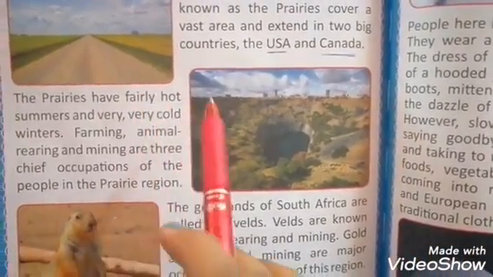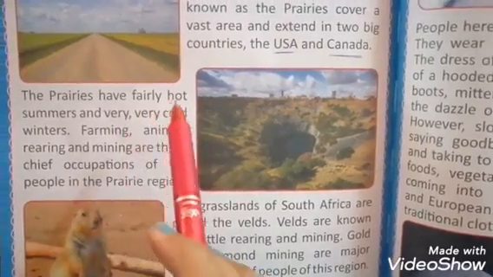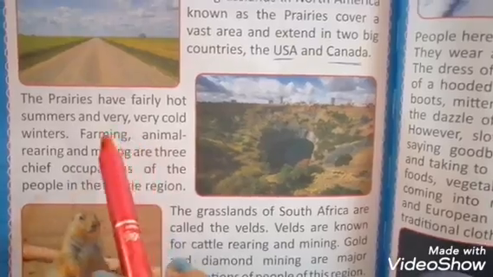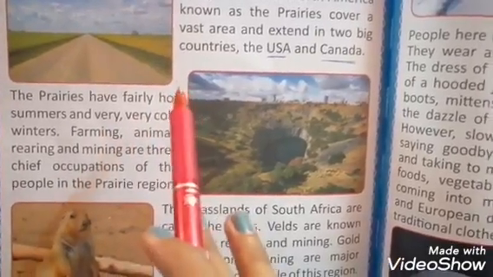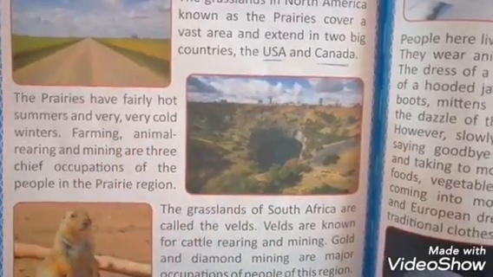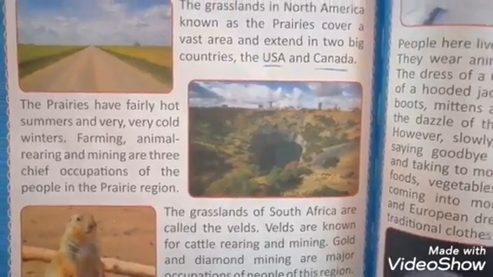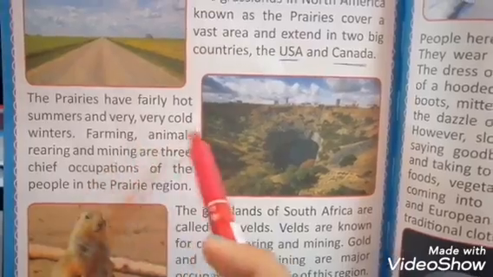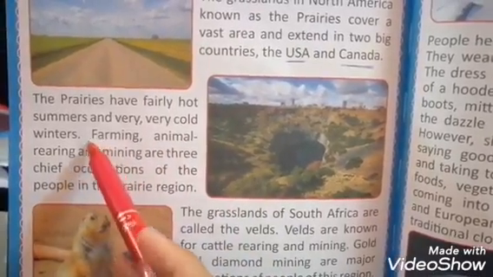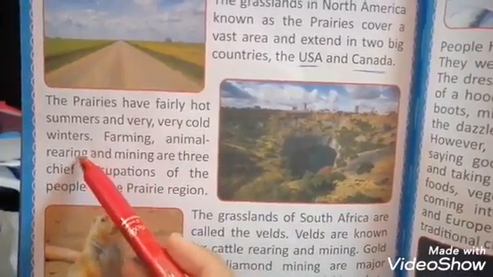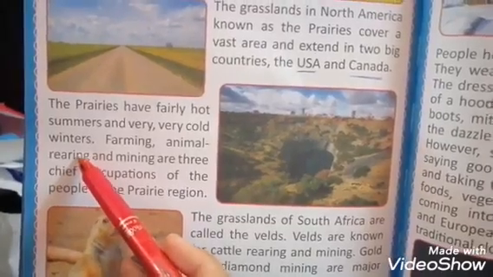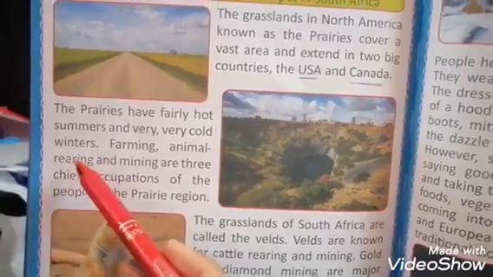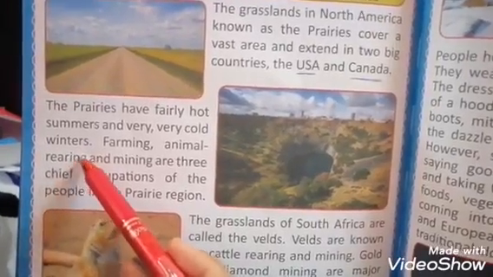The prairies have fairly hot summers and very, very cold winters. The prairies, this wide area of flat land without trees, have very, very cold winters and very hot summers. Farming, animal rearing. Animal rearing means that you are having control over the animals, the farm animals, stock animals such as sheep and cow.